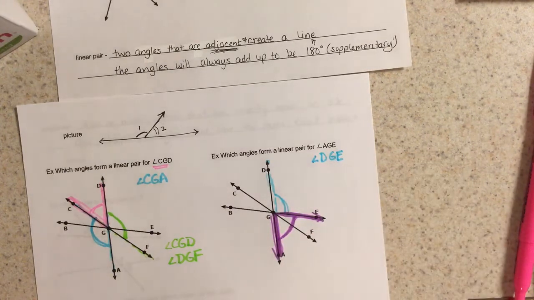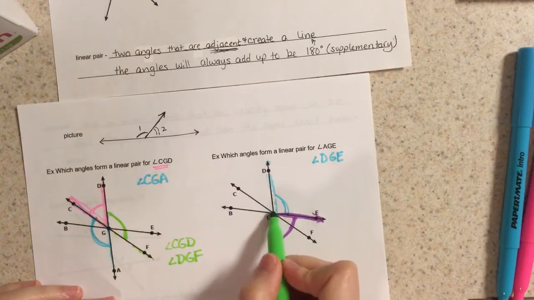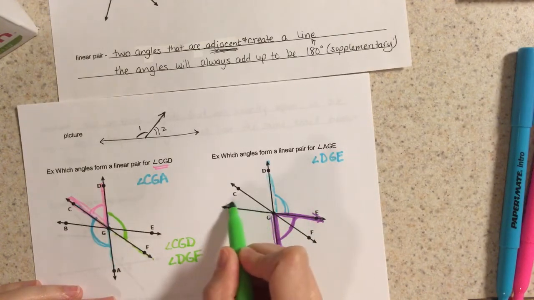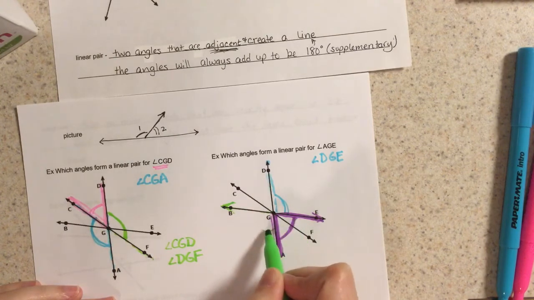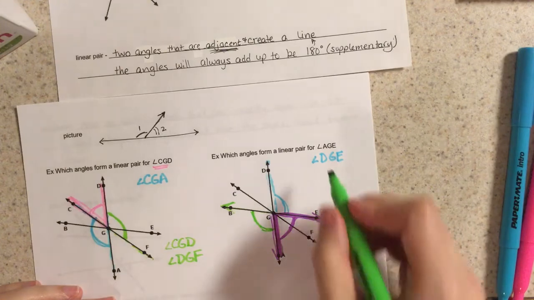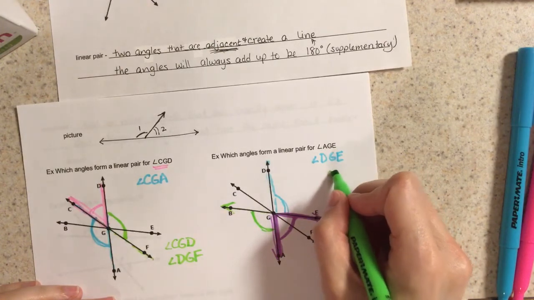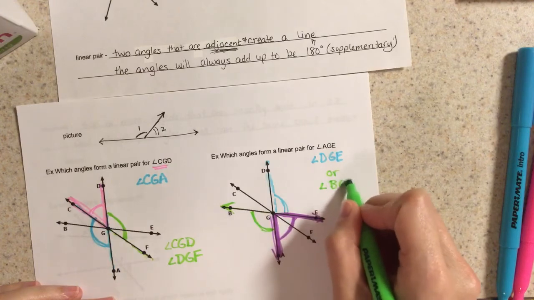Okay, let's check and see if there's another option. So I'm going to check this ray and extend it out there, and there is an option for one. So there's this one, there's our angle we're looking at, and then there's our other angle. So our other option, it could be angle DGE or it could be angle BGA.